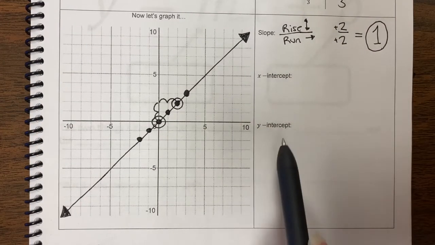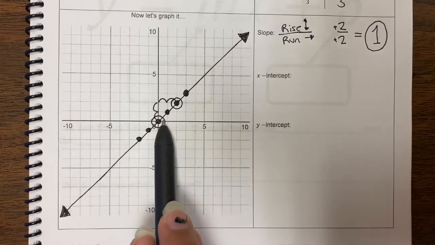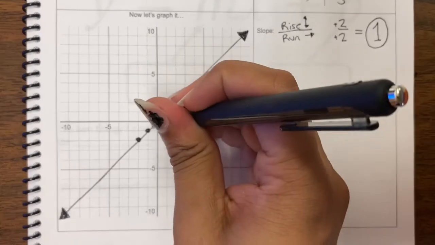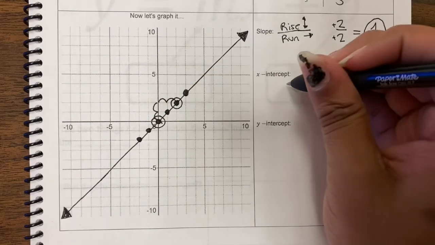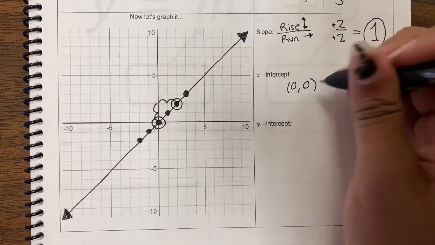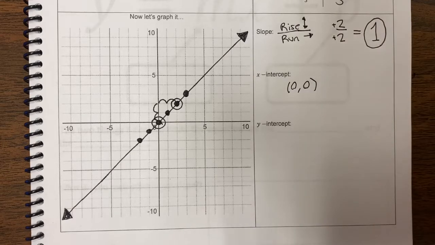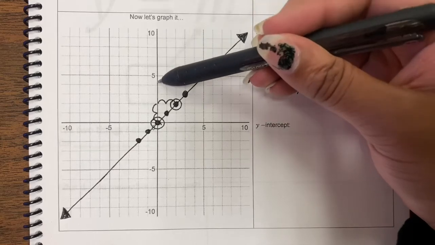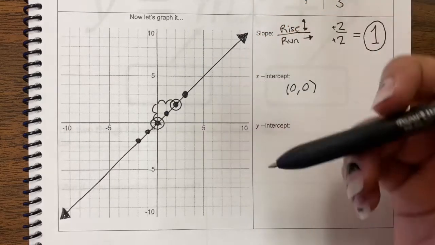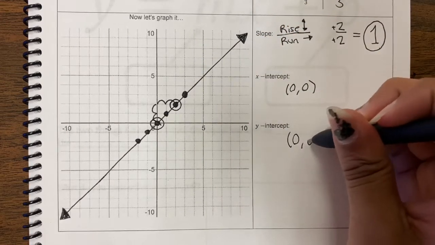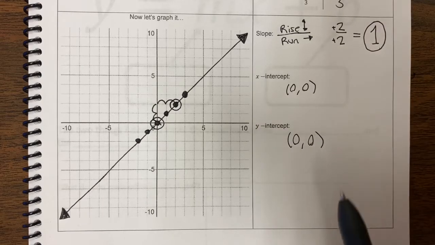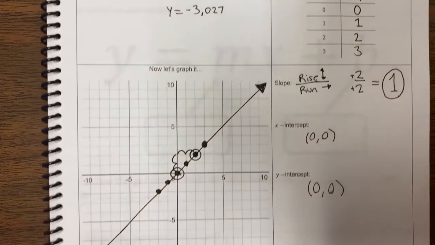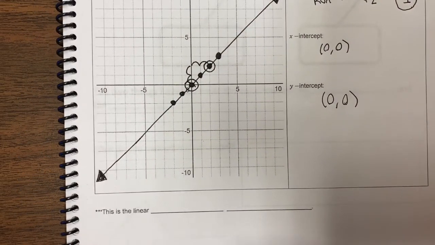The x-intercept: where on the x-axis does the line fall? Right here at 0, 0. Now, what about the y-axis? What is the y-intercept? It is also 0, 0. So all of this that we found out is all about y equals x, meaning the linear parent function.